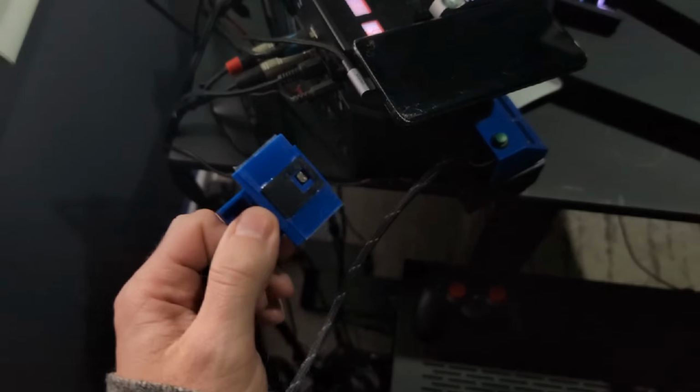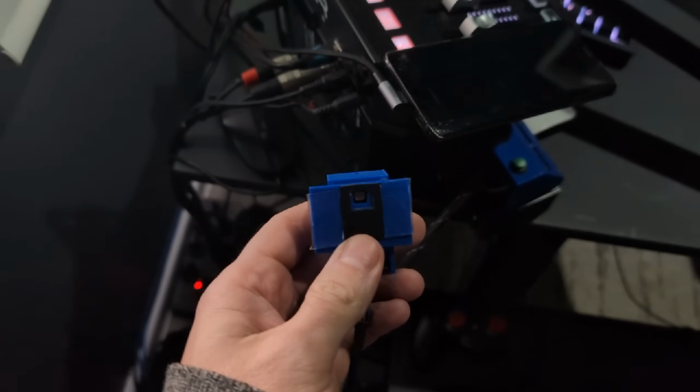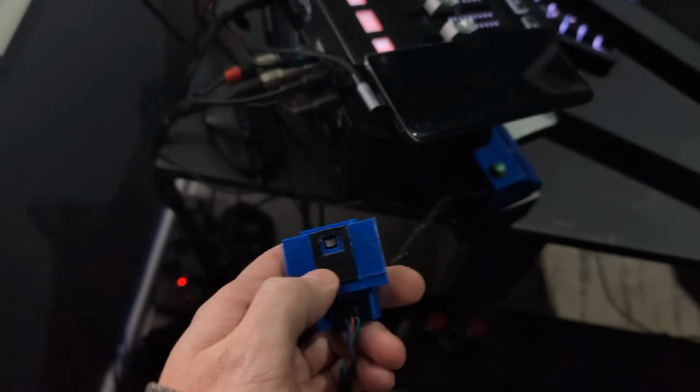And there's a cool little 3D printed cover to cover the sensor for the flash.